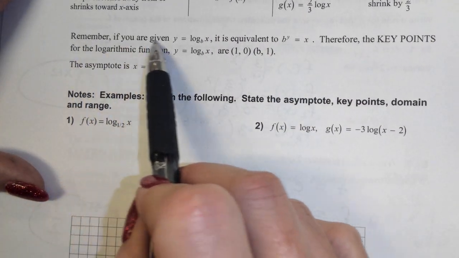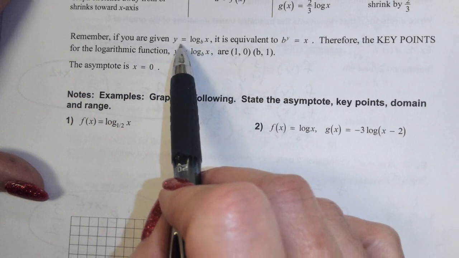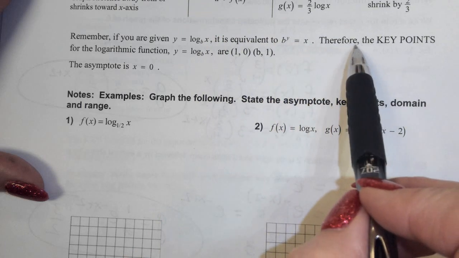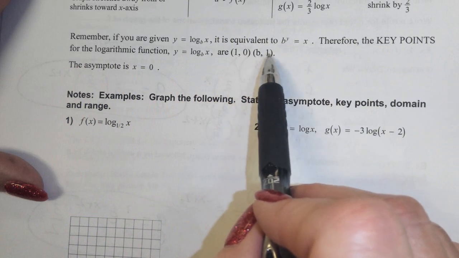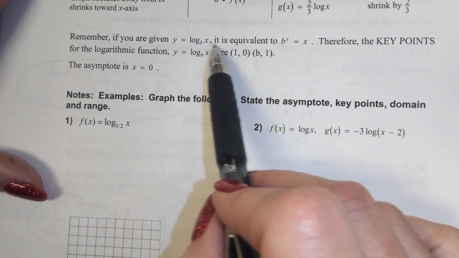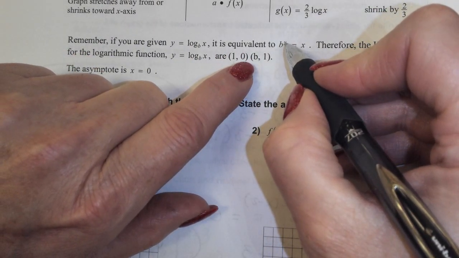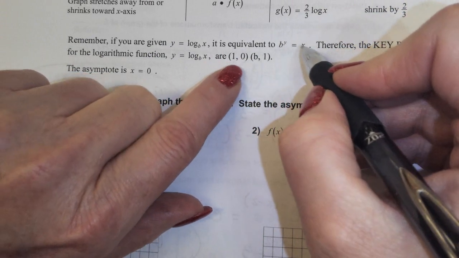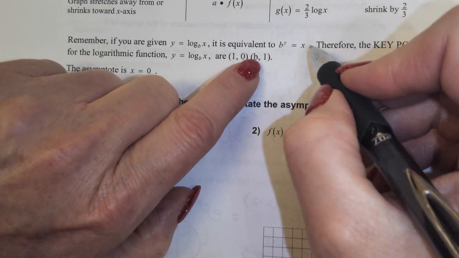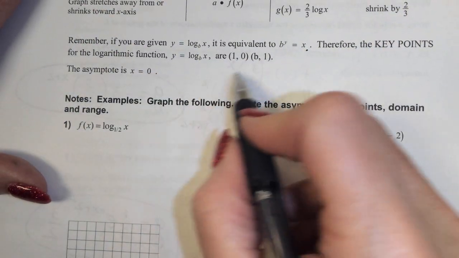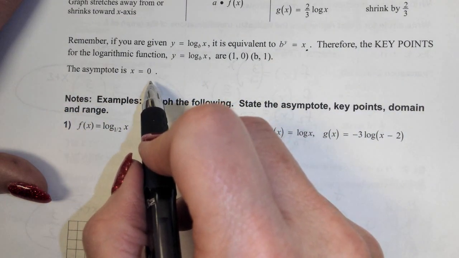All right, so remember, if you are given y equals log base b of x, that's the same thing as b to the y equals x. Therefore, the key points for this log function are going to be 1, 0, b, 1. See, if these two are equivalent, which they are, I'm going to plug in 0 for y. b to the 0 is 1. I'm going to plug in 1 for y. b to the first is b. That's where these points come from. The asymptote on these is always going to be x equals 0.